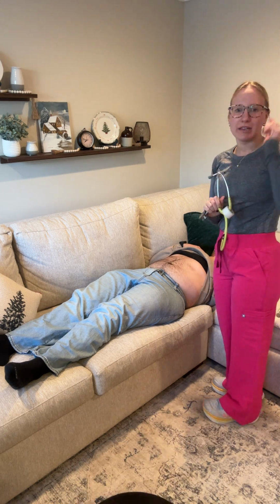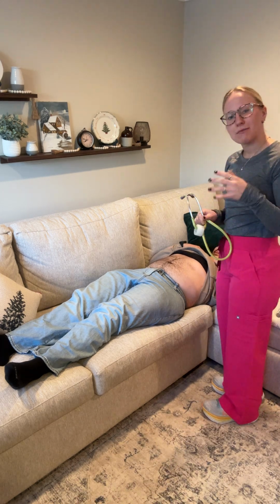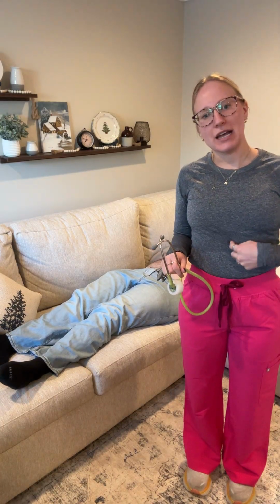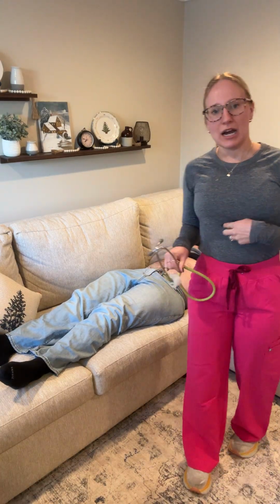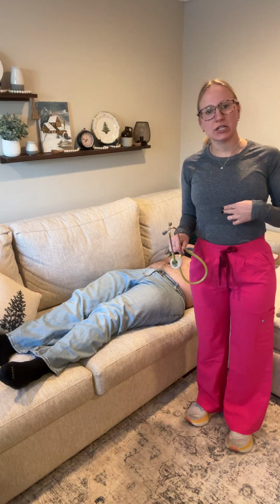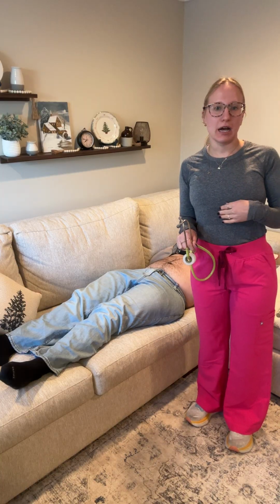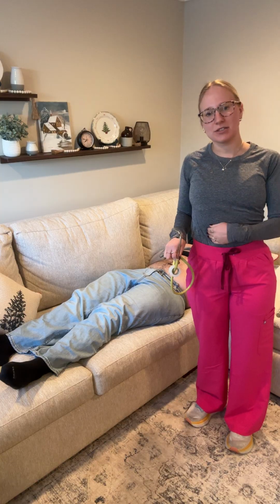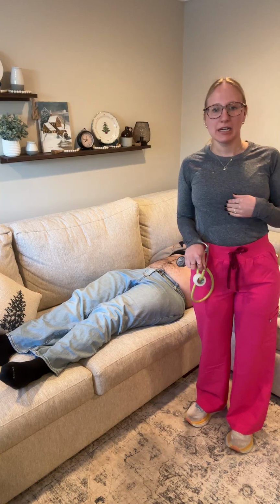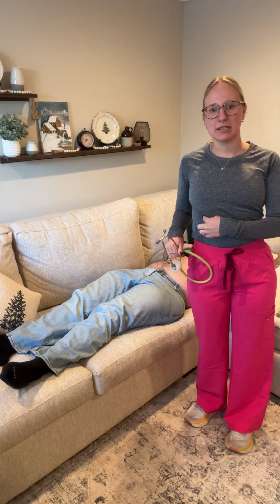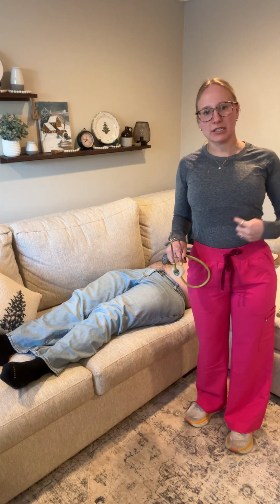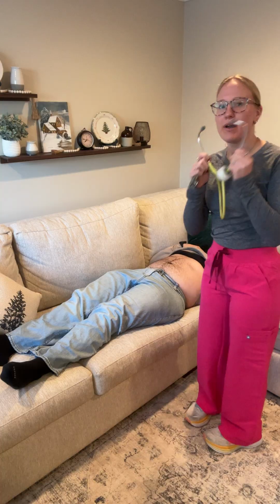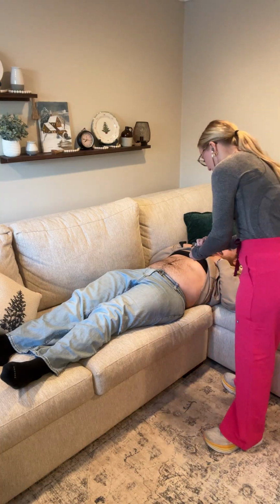After I am done listening to those four quadrants, I'm going to also auscultate above the umbilicus at the aortic area to listen for any bruits. So I'm going to not only auscultate the four quadrants, I'm going to listen to the aortic area as well as the renal areas on either side, and then we're going to move further down and listen to the iliac areas. So I'm just going to do that real quick.